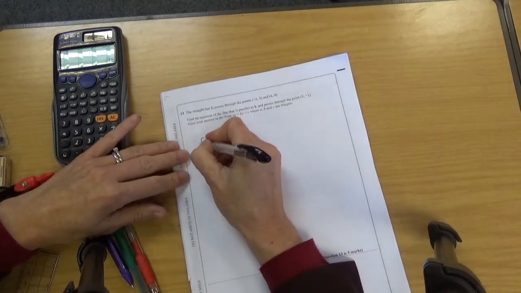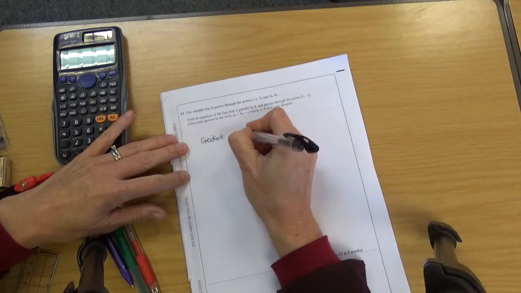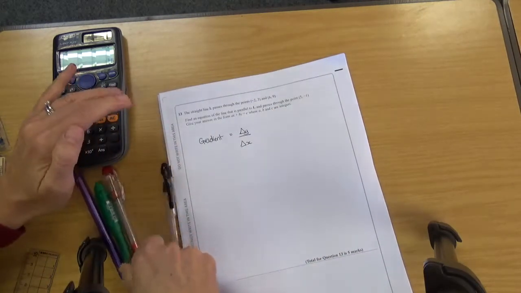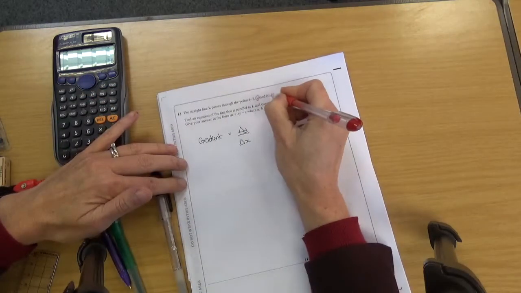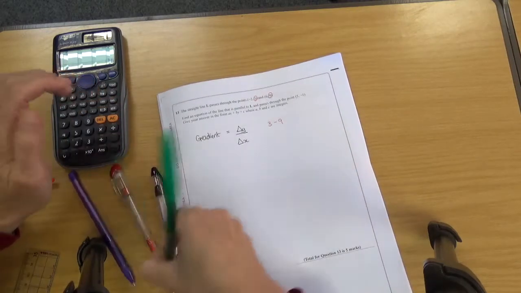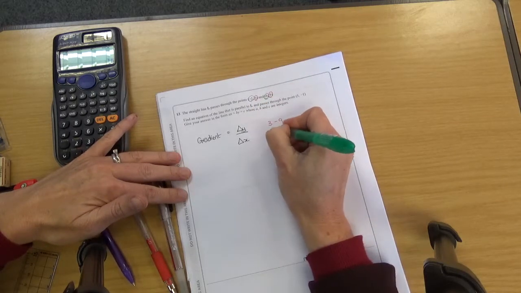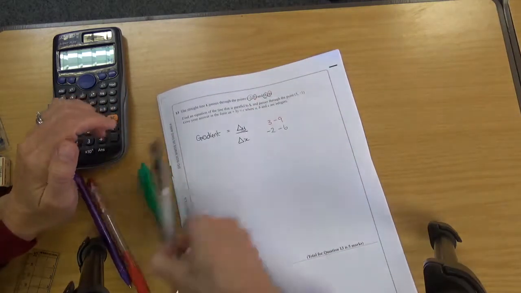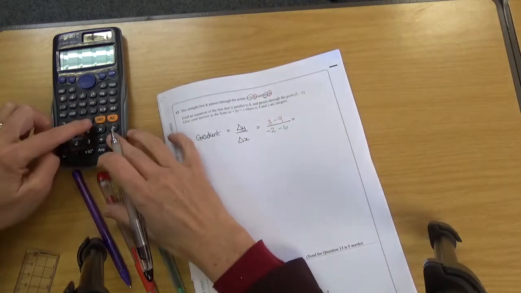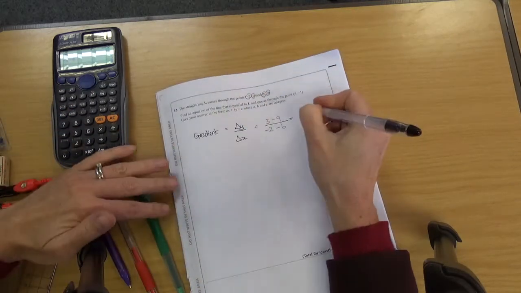First thing I need is the gradient, which is the change in the y numbers over the change in the x numbers. So the y numbers are 3 and 9, and the x numbers are negative 2 and 6. Let's see what that equals. 3/4.